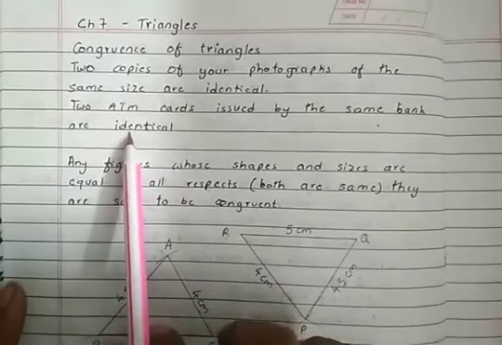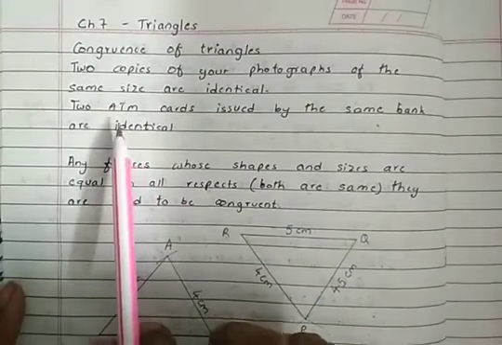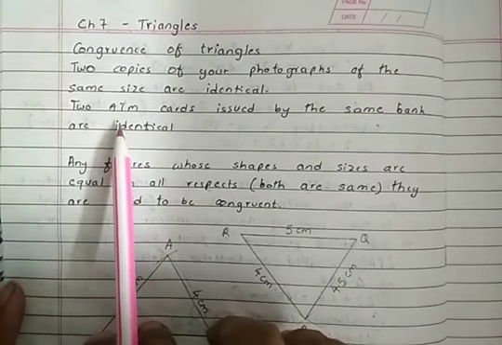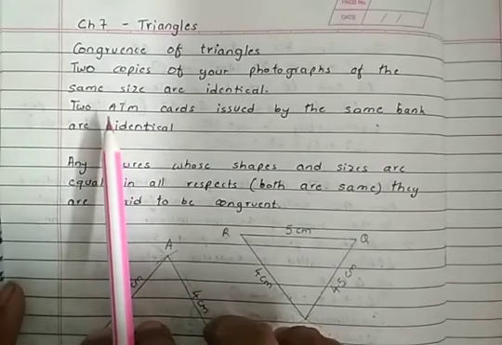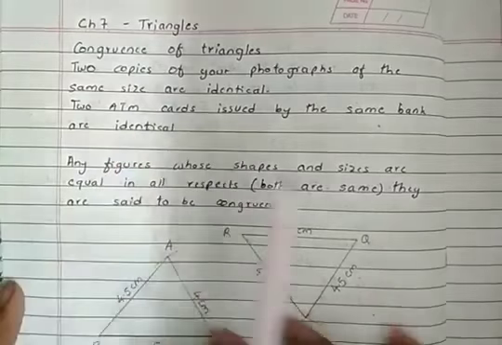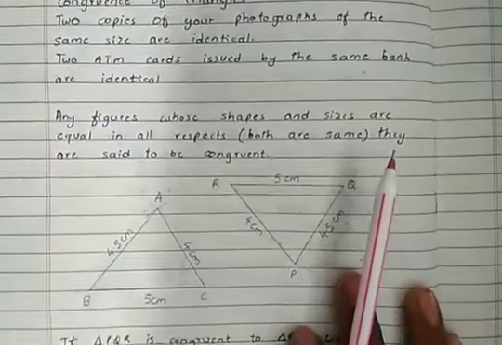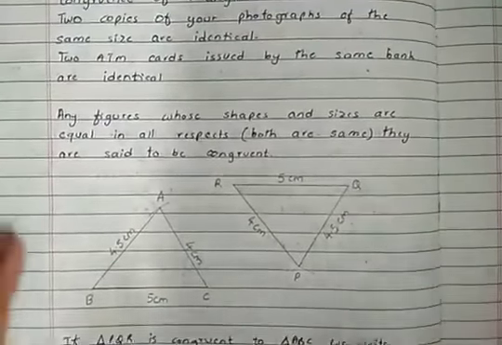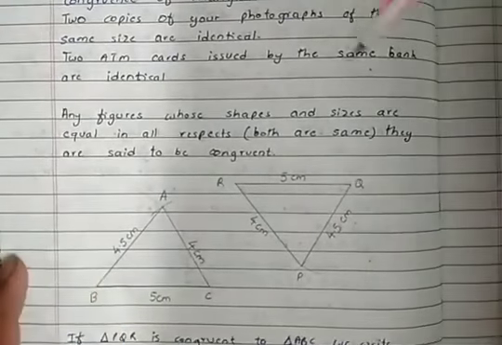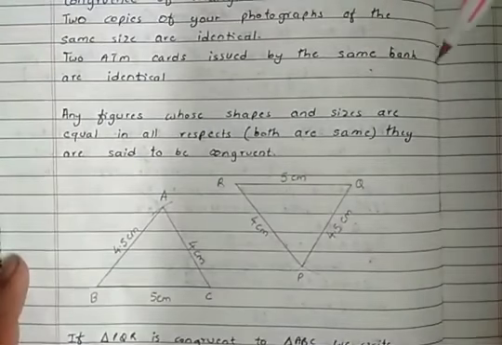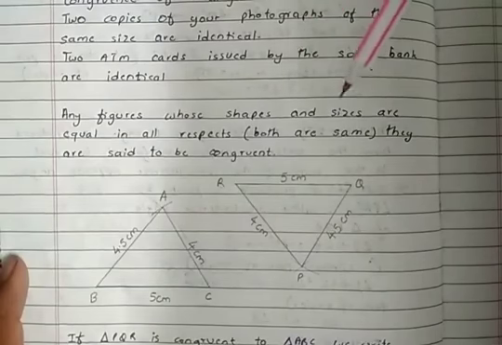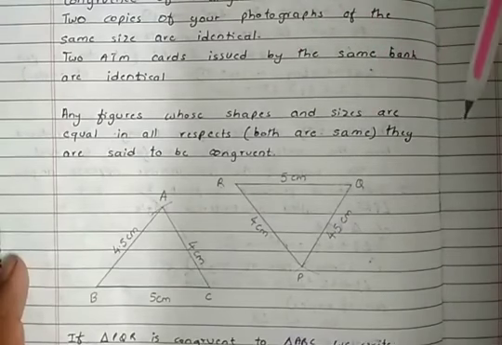Now if you look at your passport size photograph, which is developed from the same photo lab, the photographs will be identical, right? Or if you take a look at two 1 rupee coins or 2 rupee coins, any denomination of coins or note, the shape and the size will be the same, they will be identical. So you can say that they are Xerox copy of each other.